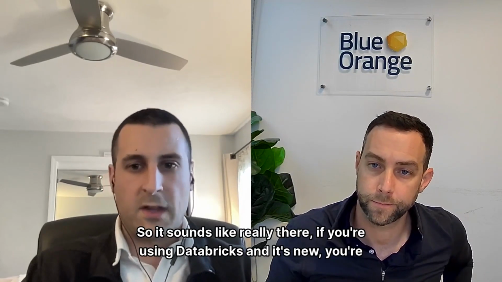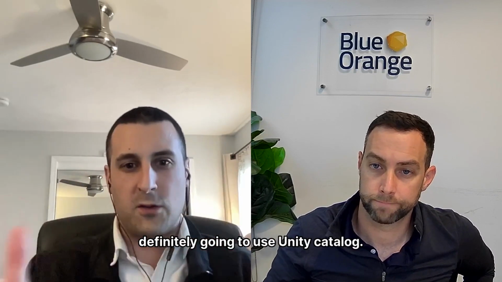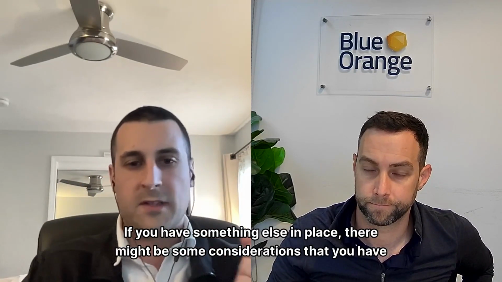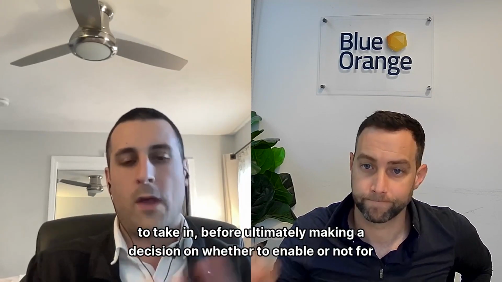Awesome. So it sounds like if you're using Databricks and it's new, you're definitely going to use Unity Catalog. If you have something else in place, there might be some considerations that you have to take in before ultimately making a decision on whether to enable Unity Catalog or not.